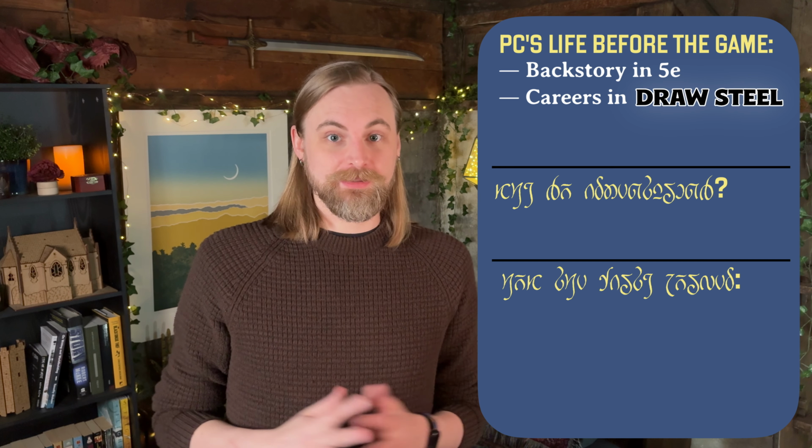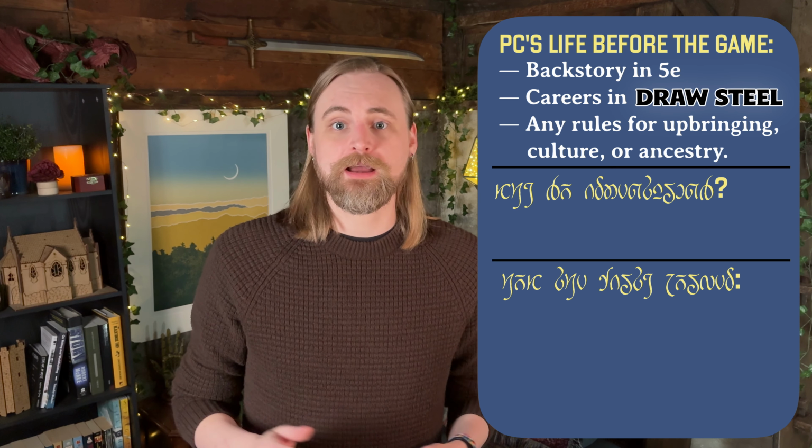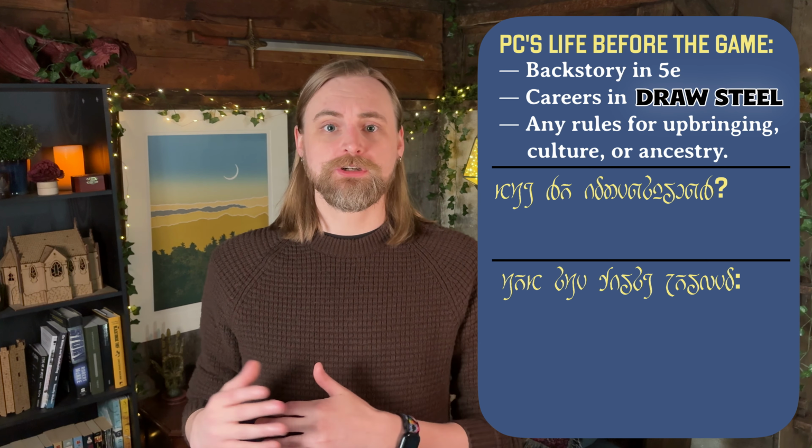Here are some rules that follow the setup principle. What a character was doing before they joined up with the party. Backstory from 5e, of course. Careers in Draw Steel, which I really like. And any other rules around upbringing, culture, or ancestry. I found that players love to come up with this stuff and you don't need a ton of structure here.